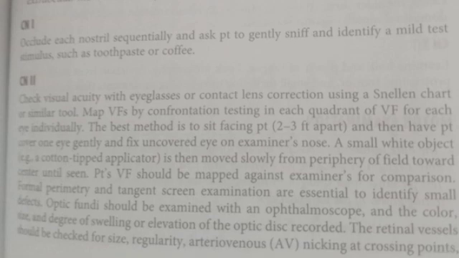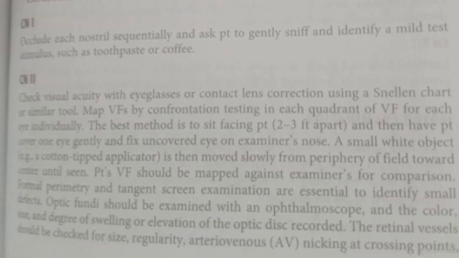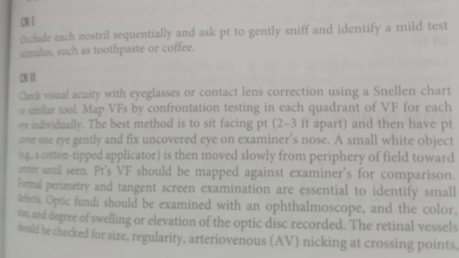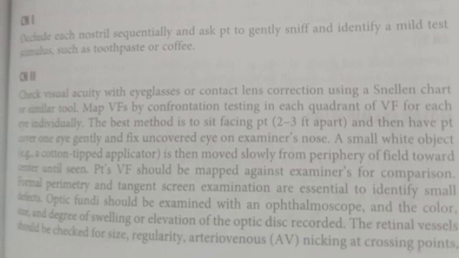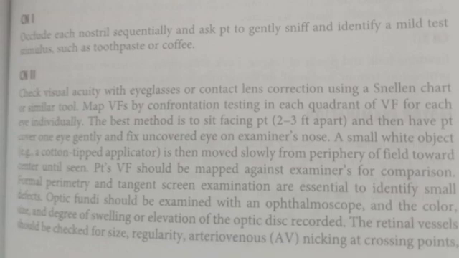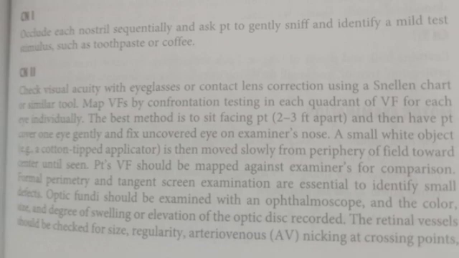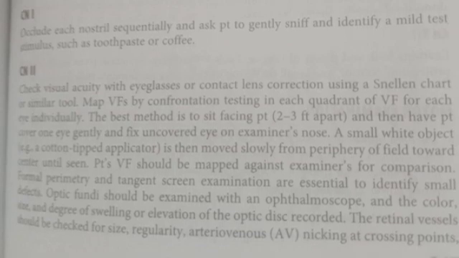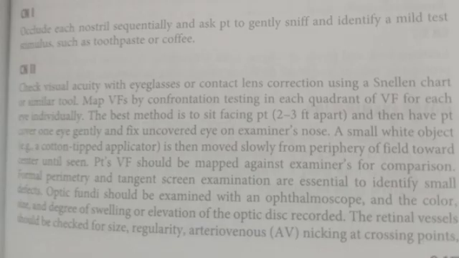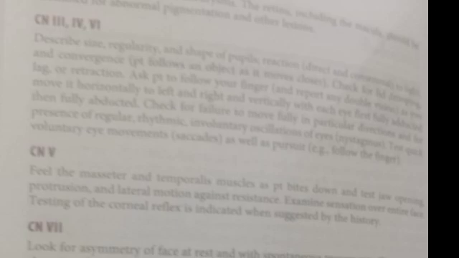Optic fundi should be examined with an ophthalmoscope and the color, size and degree of swelling or elevation of the optic disc recorded. The retinal vessels should be checked for size, regularity, AV malformation, AV nipping at cross points, hemorrhage, exudates and aneurysm. The retina, including the macula, should be examined for abnormal pigmentation and other lesions.